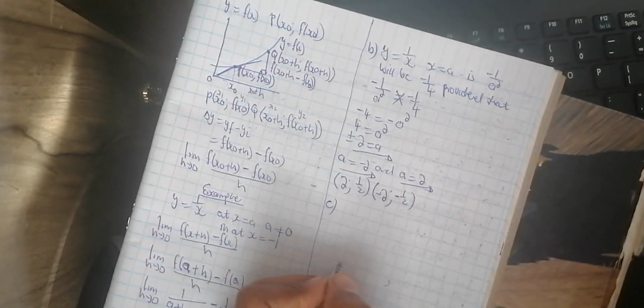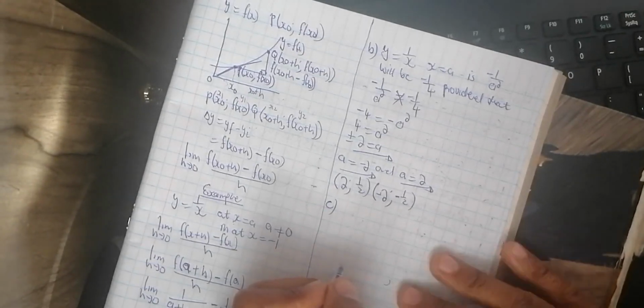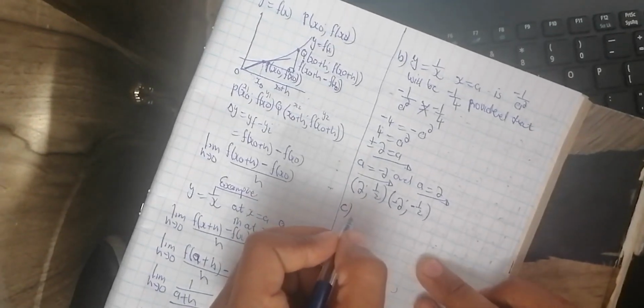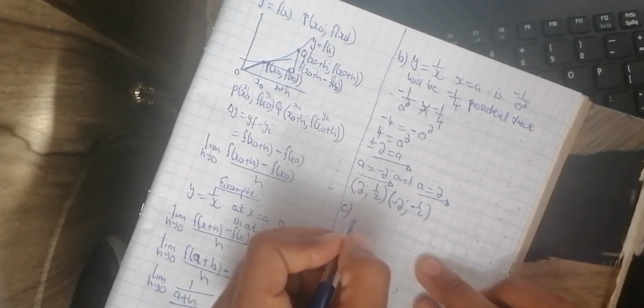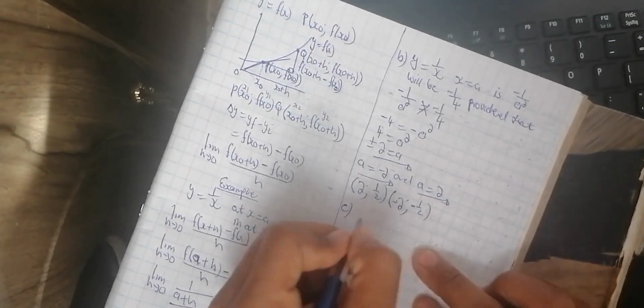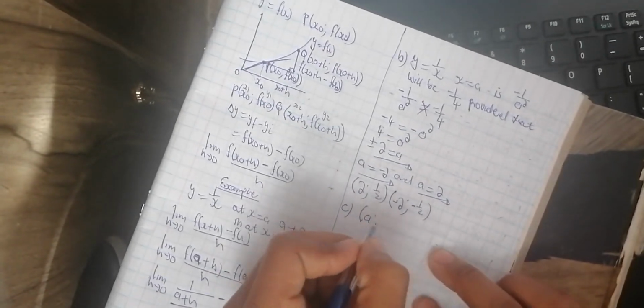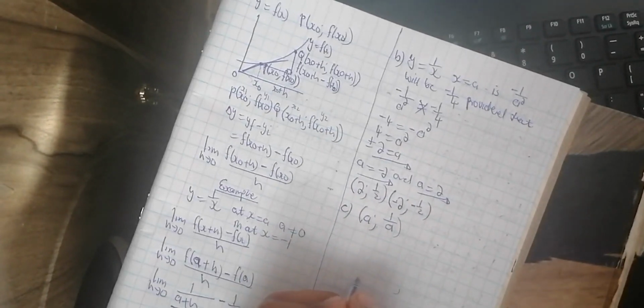They say, what happens to the tangent line to the curve at the point (a, 1/a) as a changes?